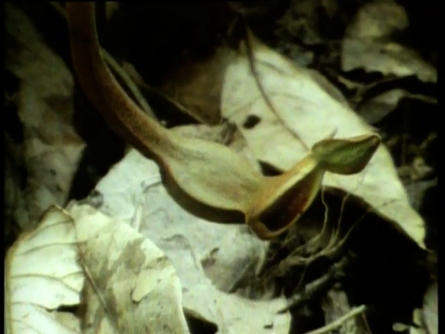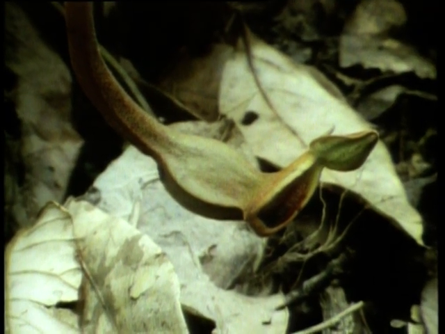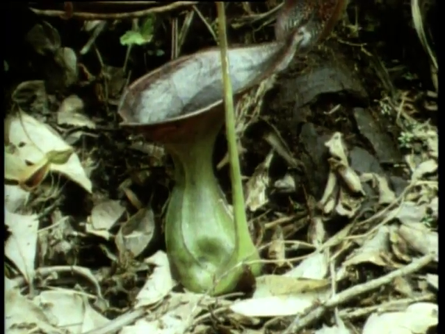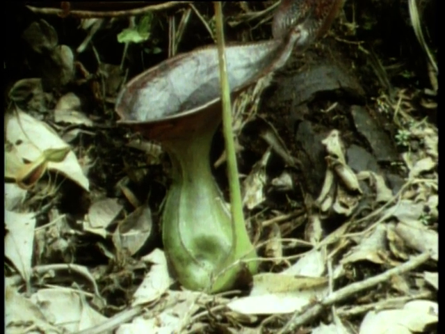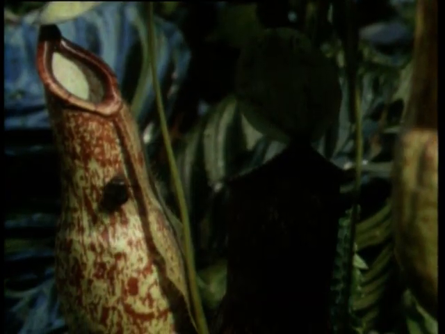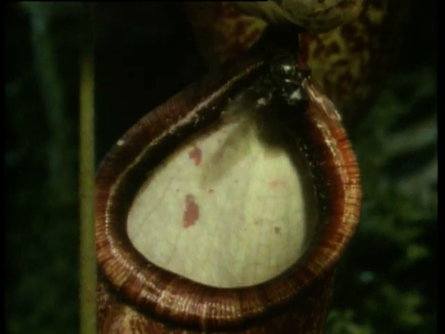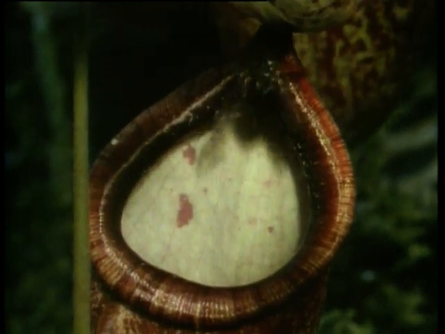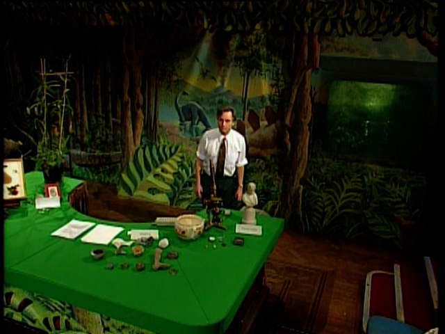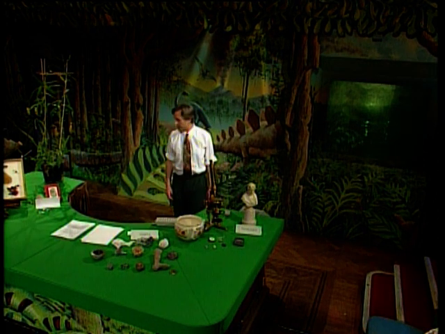This is how a pitcher begins. This is the next stage in development. It begins as a leaf. You see the hole just beginning to form. This is a young pitcher. And then we're going to see, there's the full pitcher, there's a fly climbing up it, there's a slippery area at the top, the fly's down into the water, it's now going to drown, and in due course, its products will be digested by the plant.